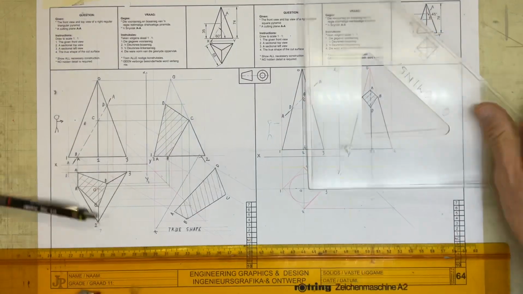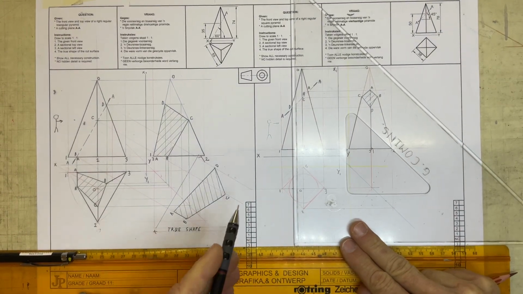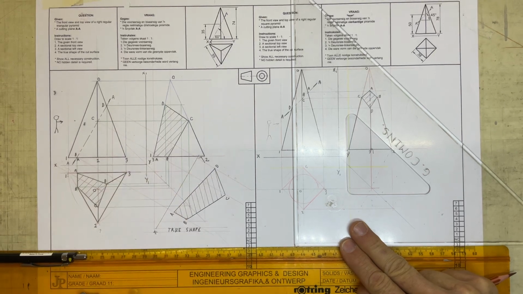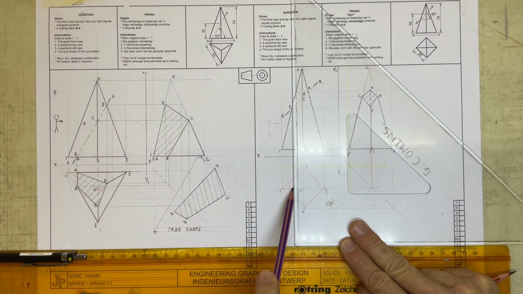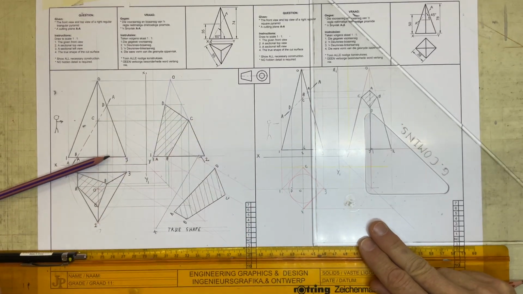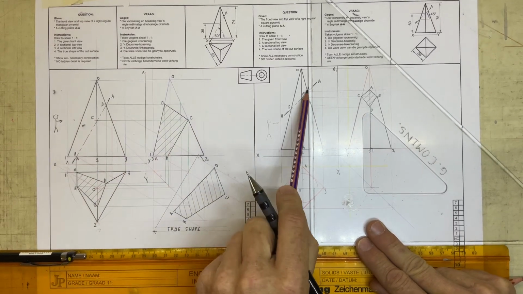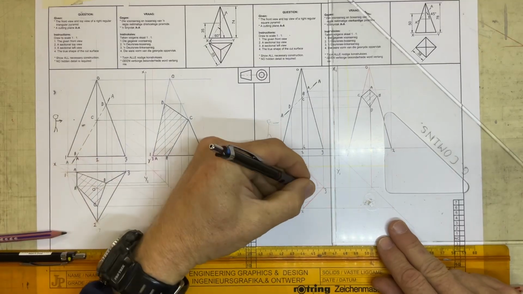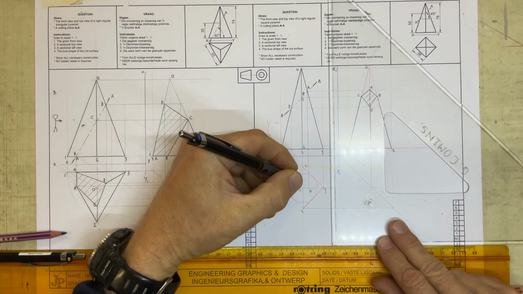Right, let's do the cutting plane over here. I can find this point D quite easily, drop that down into the view, and I have got point D over there. I can drop down A quite easily over here, and I can draw in an A over there, okay?